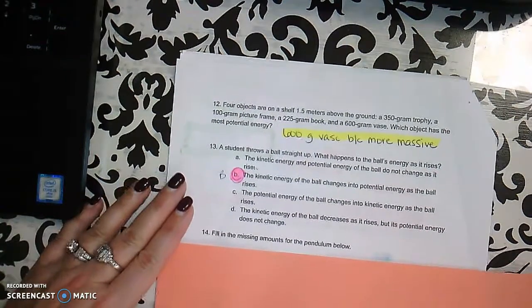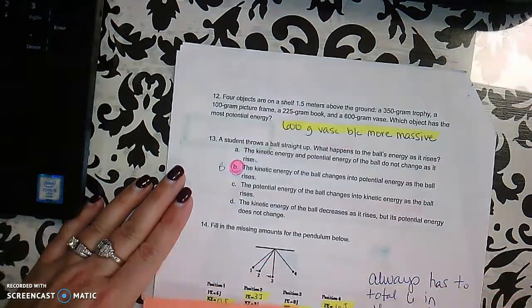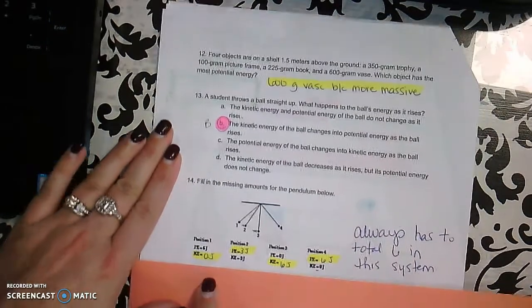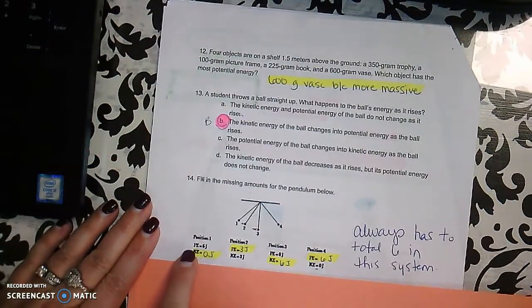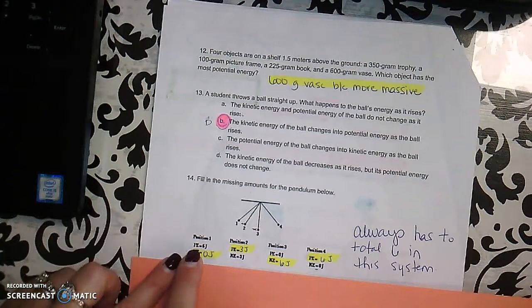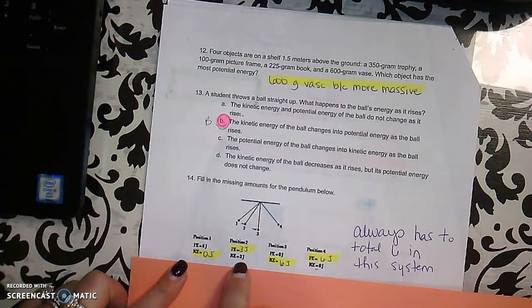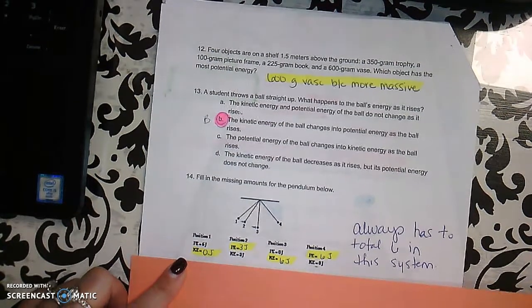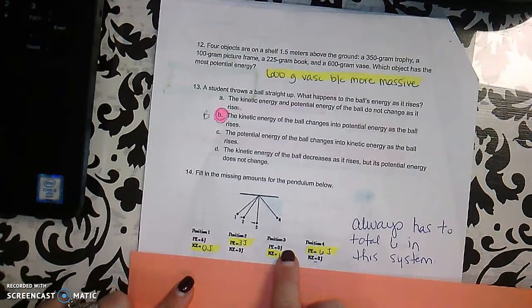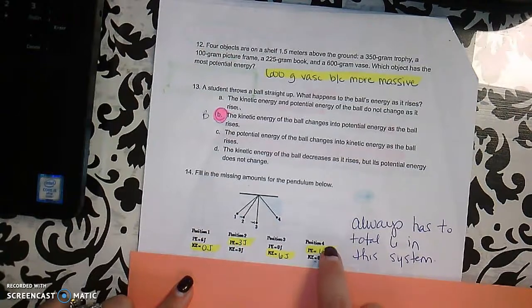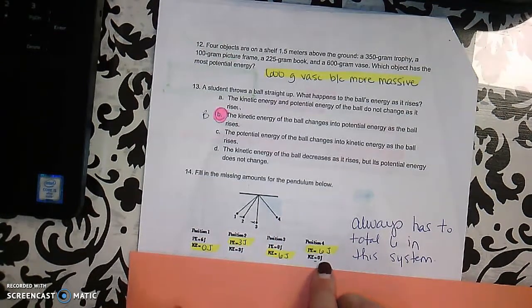For number 14, it says fill in the missing amounts for the pendulum below. So the maximum amount of energy for this one is going to be 6 joules. So our potential is 6 here, kinetic is 0. Then at position 2, we're half and half, 3 joules and 3 joules. For position 3, we have 0 joules and 6 joules. That's right here where kinetic energy would be the greatest. And then at position 4, we're back where potential energy is the greatest at 6 joules and 0 joules.